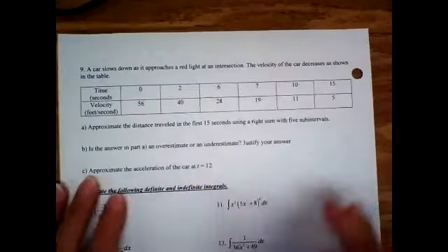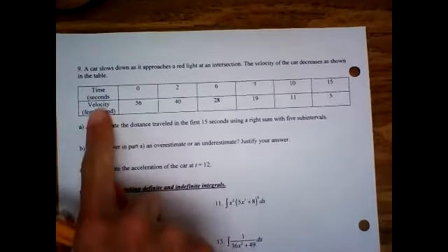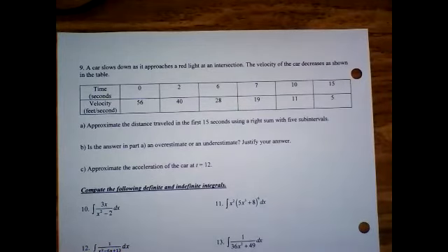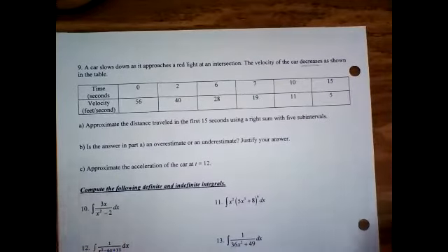All right, number 9, we've got a car slowing down as it approaches a red light. The car is still going forward. It still has positive velocity. Notice all these velocities are positive. The car isn't going backwards. It's just slowing down as it approaches the red light. So since it's slowing down, your velocity is decreasing. But it's still positive. It's still going forward.